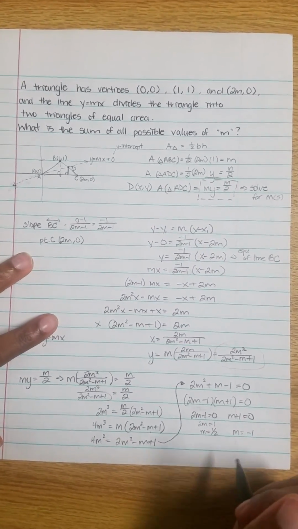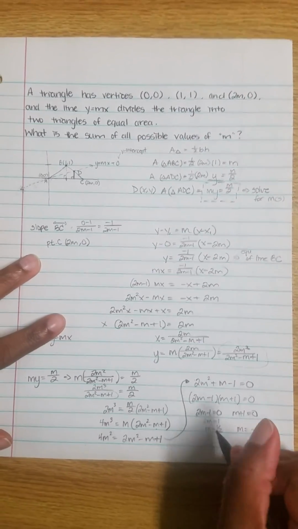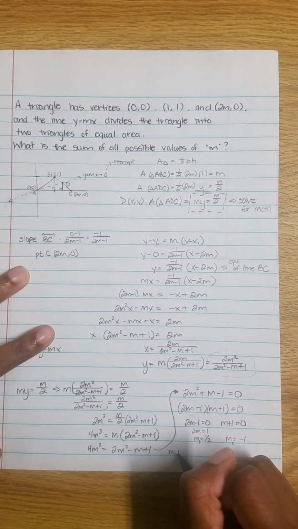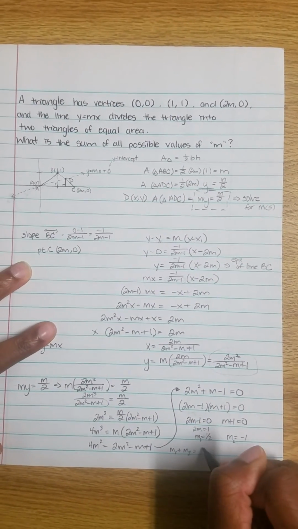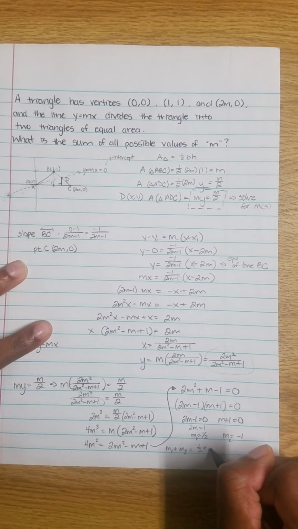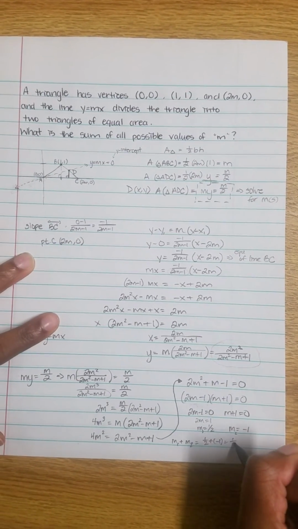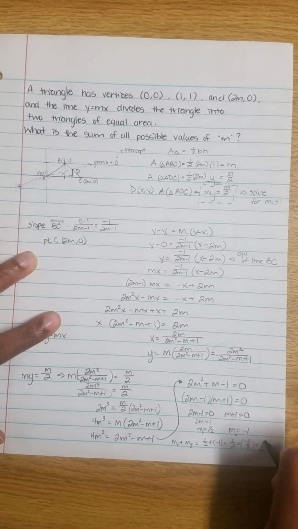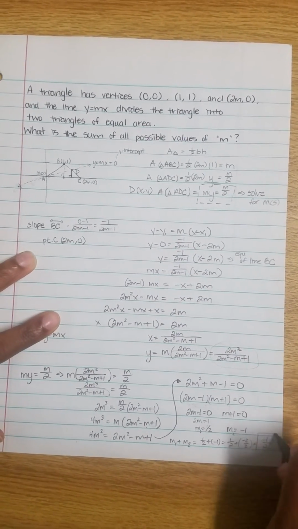But the problem asks for the sum of these possible values of m. So I'm going to label these m1 and m2. So m1 plus m2 equals 1/2 plus -1, and our final answer is -1/2.